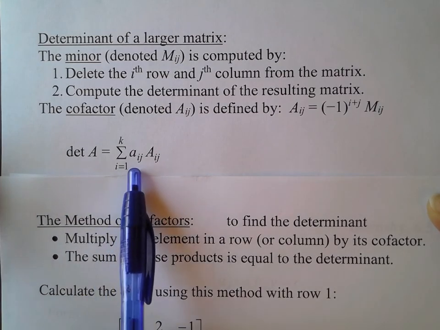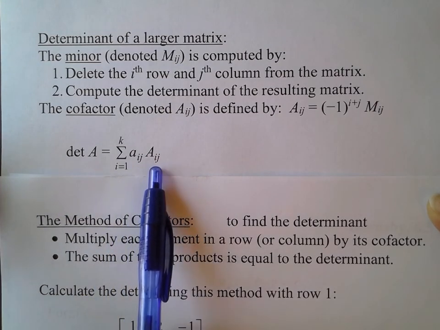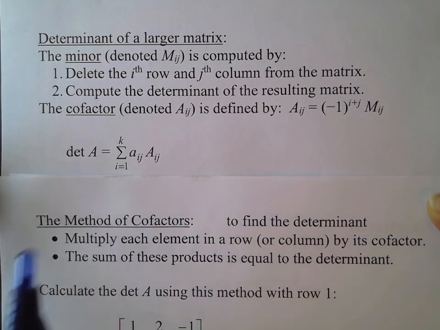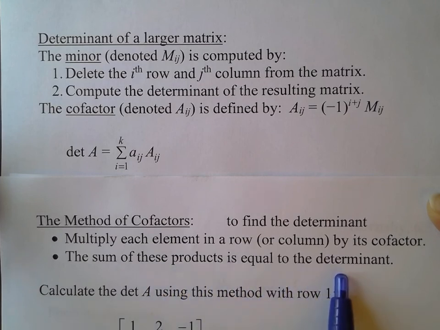So I'm going to take the element times the determinant of that smaller matrix. I'm going to alternate their signs, and then I'm going to add them up, and that's going to give me the determinant.